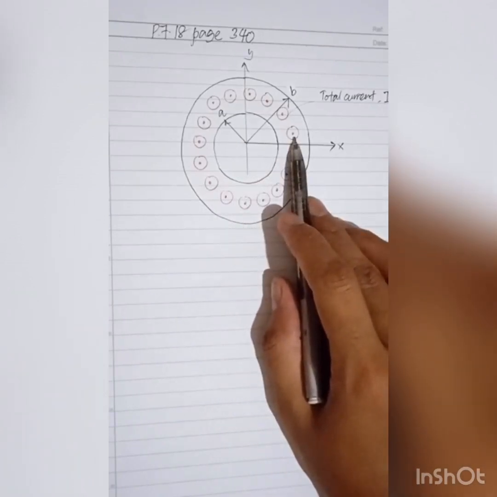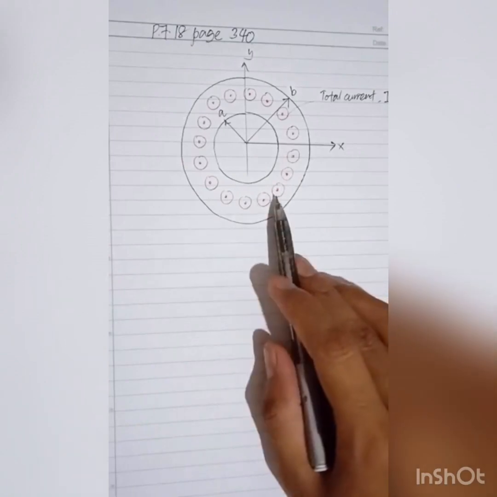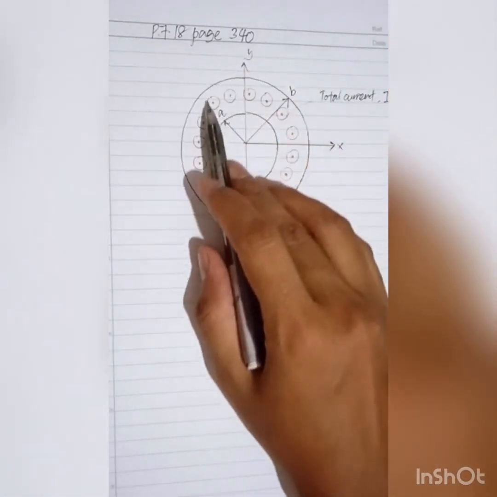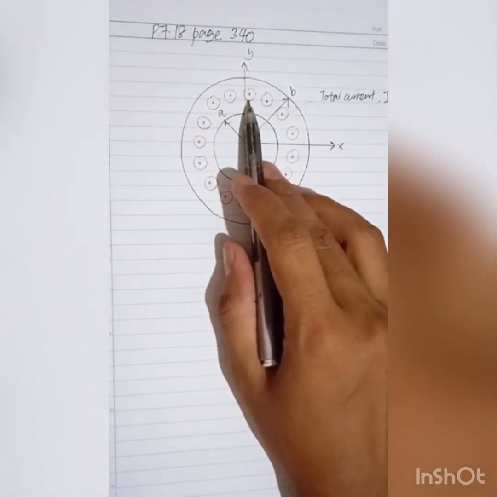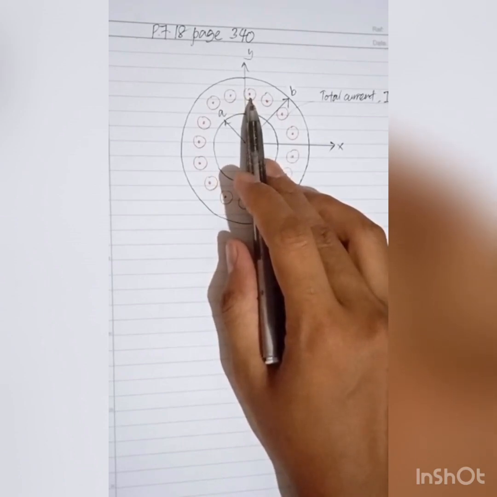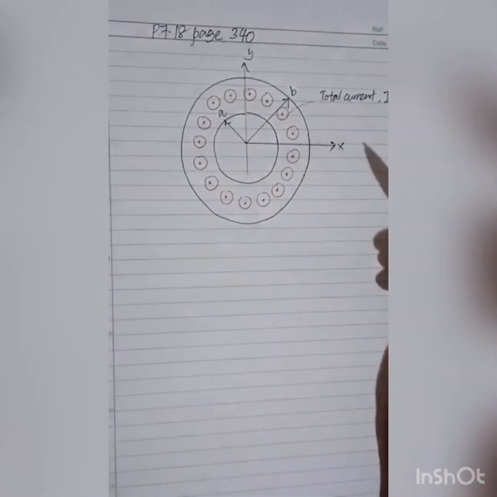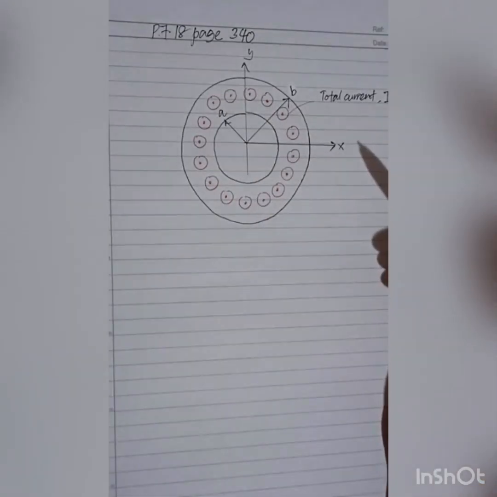If I draw a 2D view on the XY plane, the current looks like a dot, because the current is coming out, flowing in the positive Z direction. The question asks us to find the H field everywhere. It means that we have to do the same process to find the H field in any region. From the diagram, we have three different regions.